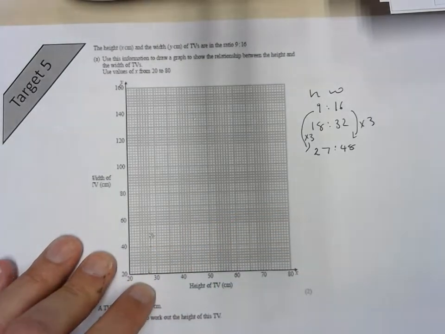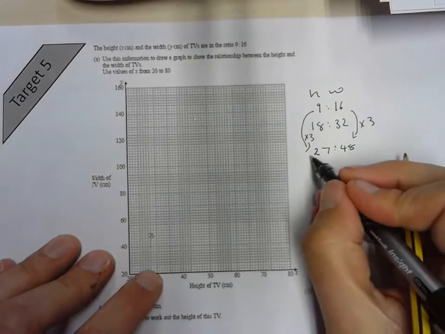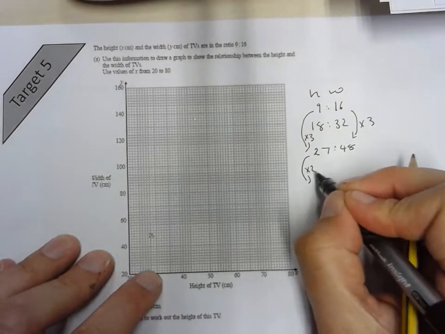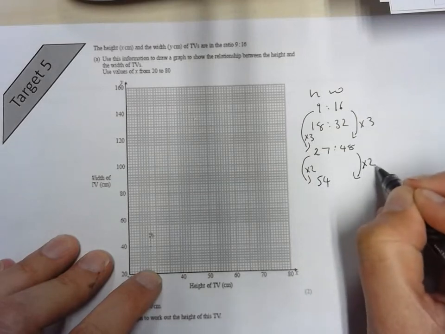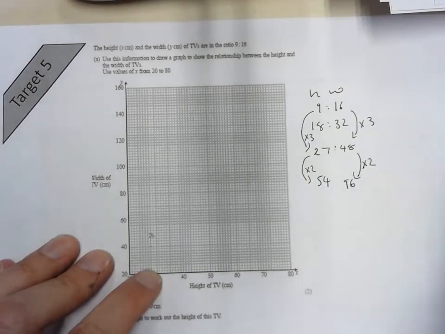Right, I've got 1 point from there. I need at least 2 points to plot a graph, so I'm going to double that, because that will give me 54. Double that, that gives me 96, and I think that should fit.